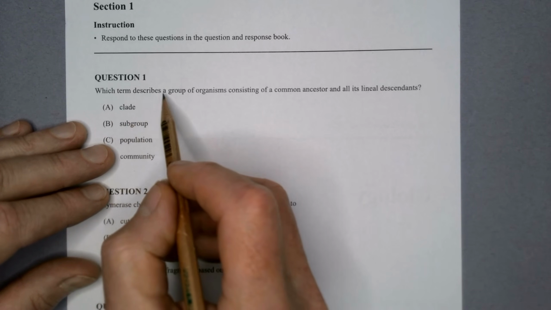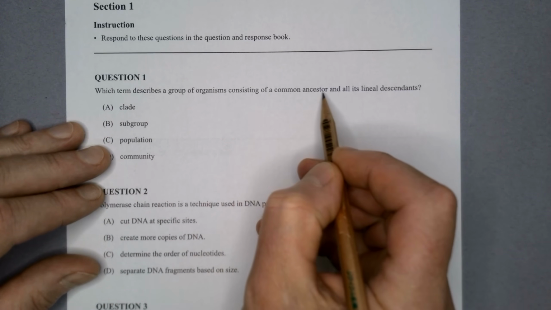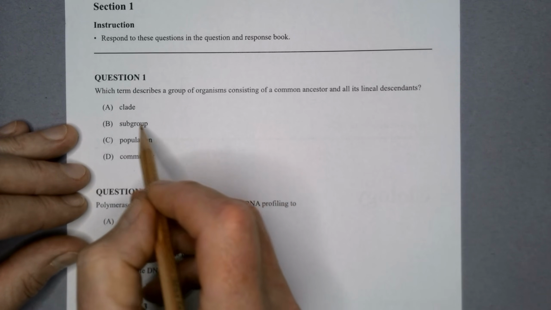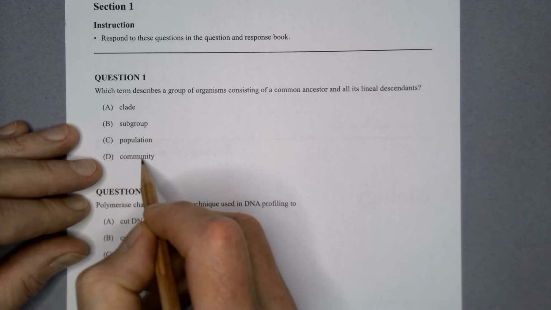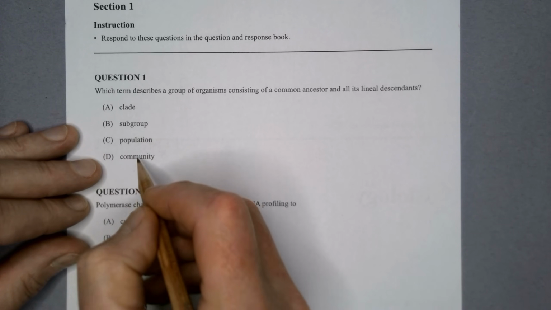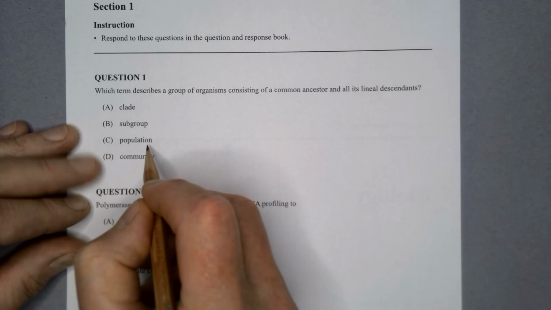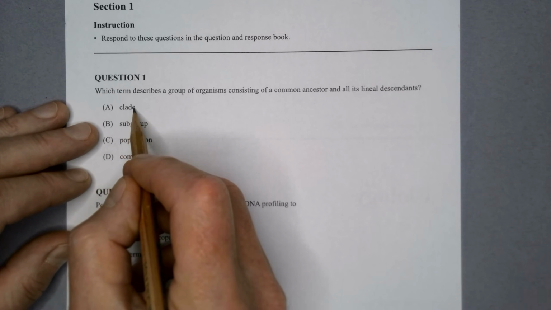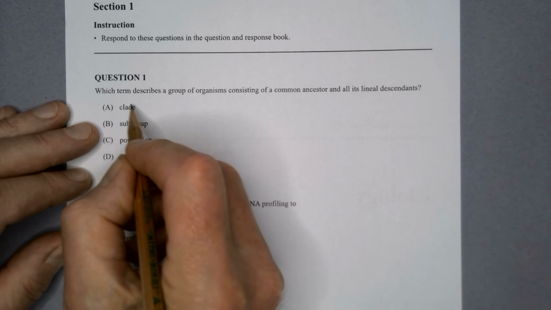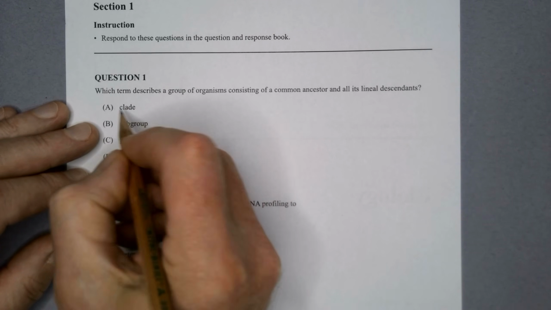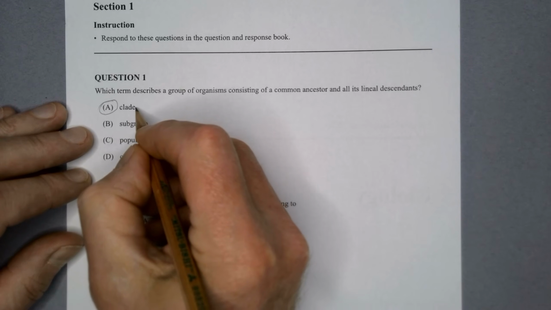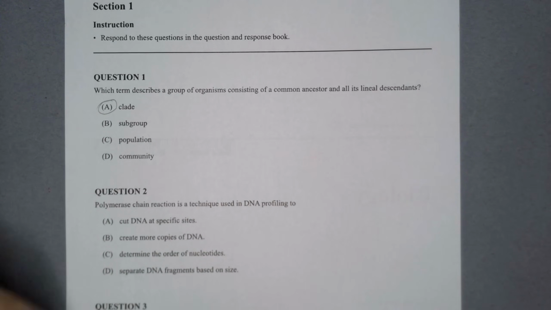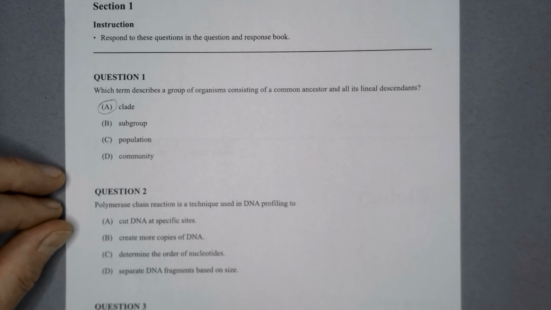It says here, which term describes a group of organisms consisting of a common ancestor and all its lineal descendants? And so we look at this, well, population and community are both ecological terms, so we can immediately rule these out. Subgroup is a bit of a vague term, and what we're looking at in our biology and our systematics learning is clade. So I'm going to put clade as the answer. That's what it says, a group of organisms consisting of a common ancestor and all its lineal descendants.